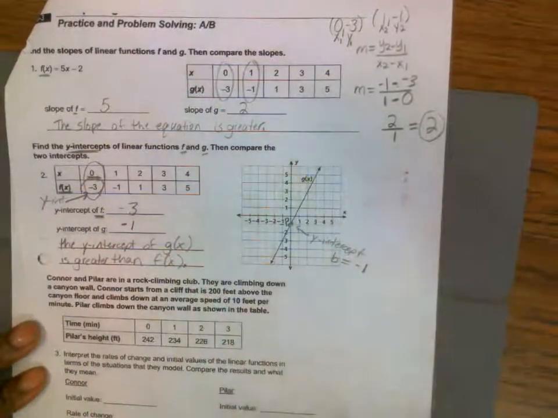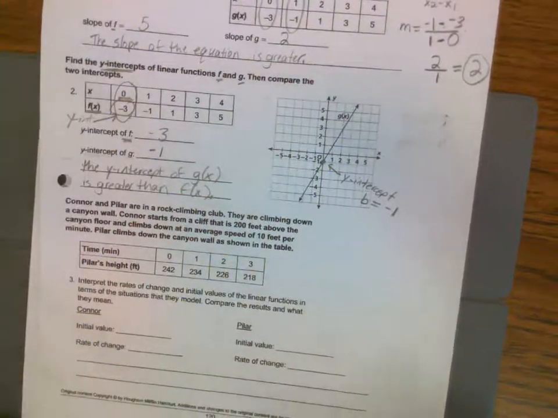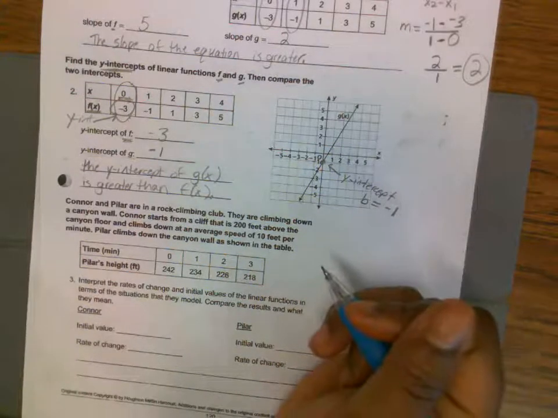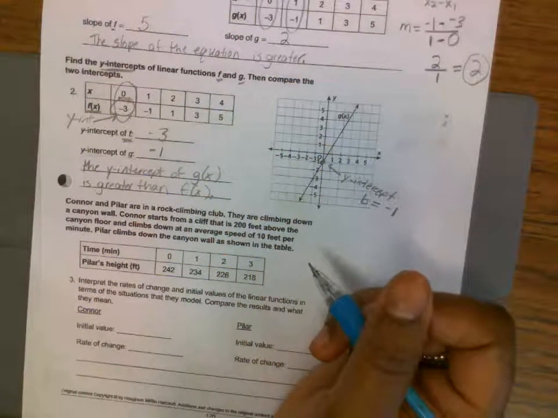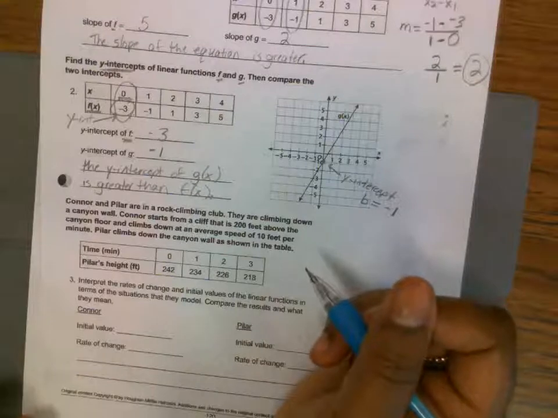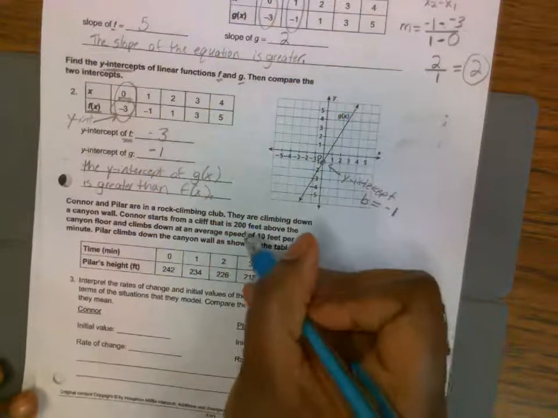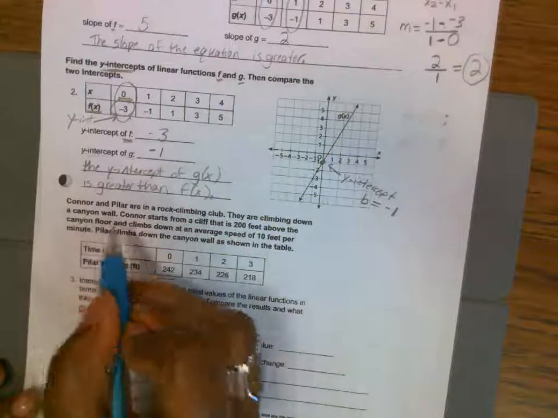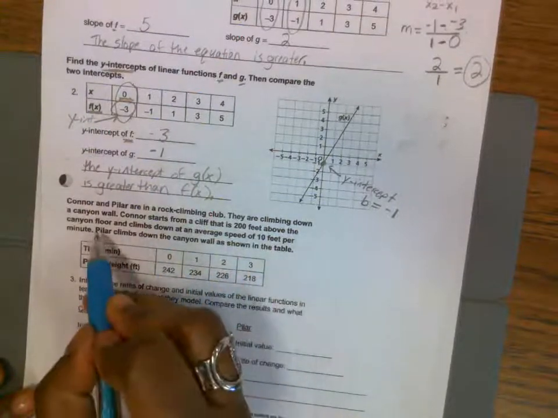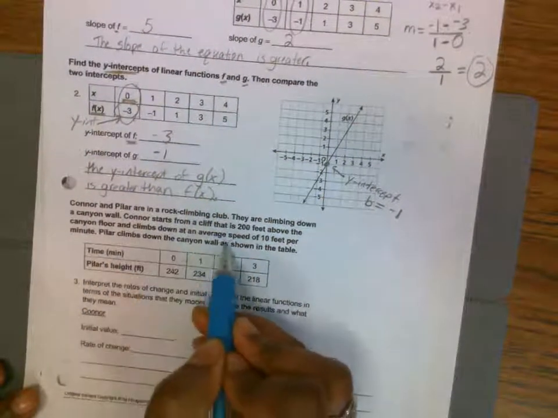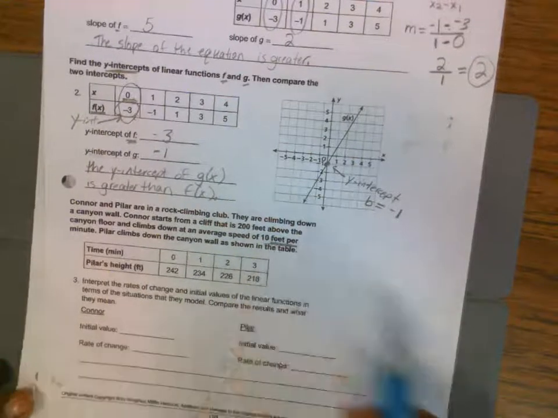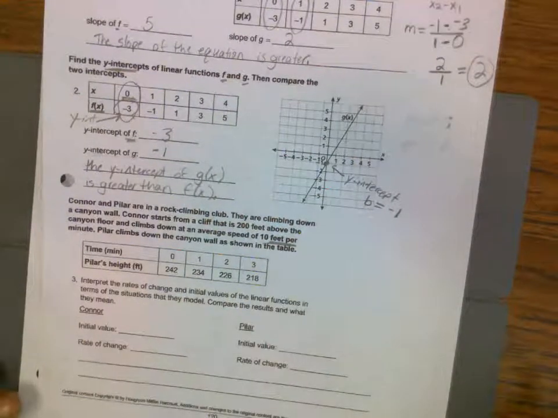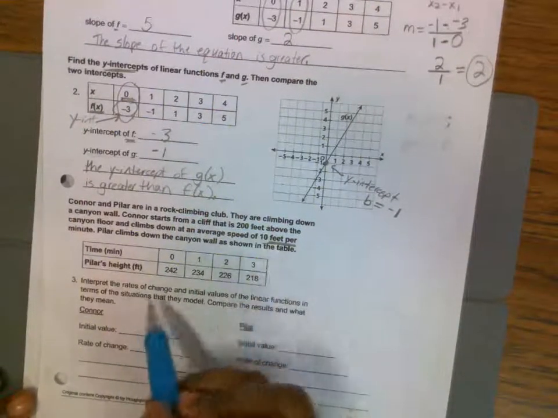All right, let's look at the last one. It says Connor and Pilar are in a rock climbing club. They are climbing down the canyon wall. Connor starts from a cliff that is 200 feet above the canyon floor and climbs down at an average speed of 10 feet per minute. Pilar climbs down the canyon wall as shown in the table.